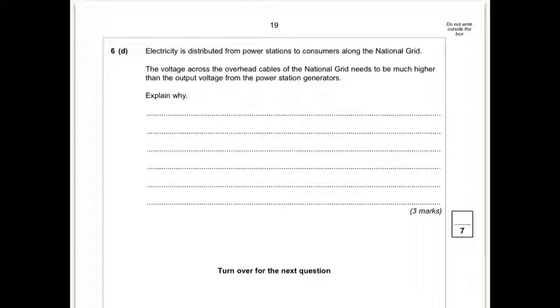Electricity is distributed from power stations along the national grid. The voltage across the overhead power cables of the national grid needs to be much higher than the output voltage. Explain why. For 3 marks.